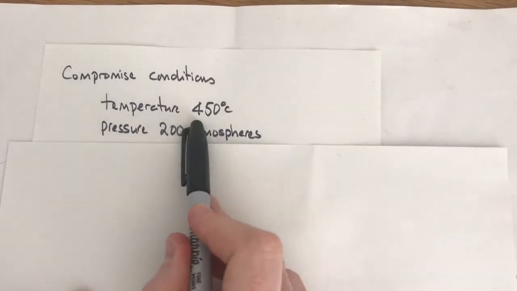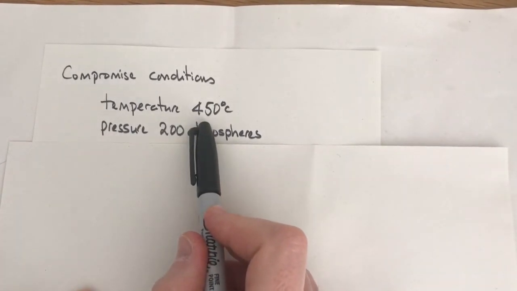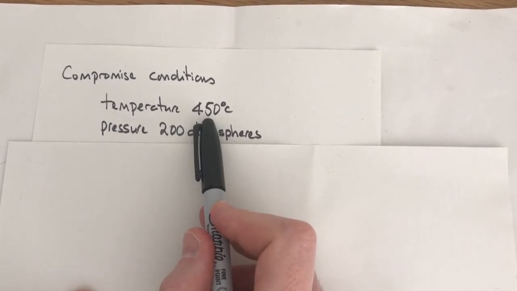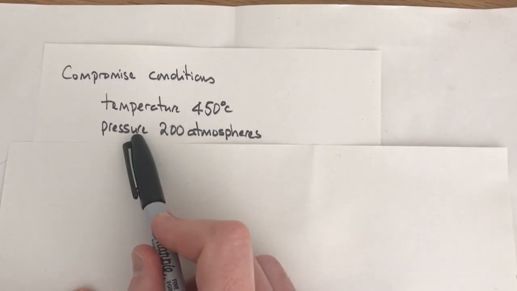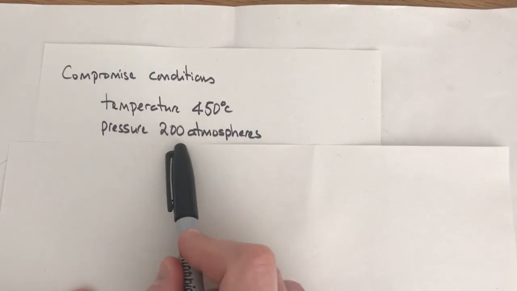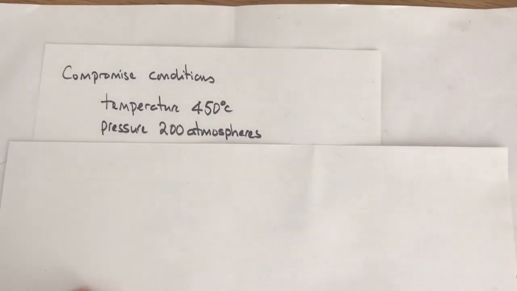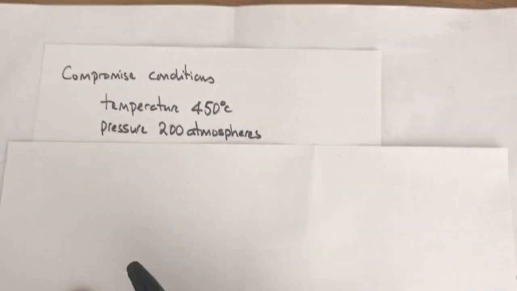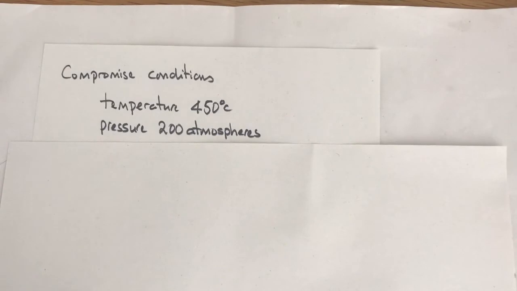So we start with a temperature of 450 degrees as a compromise. So that is low, but not too low, so the reaction doesn't slow too much. We have a pressure that is 200 atmospheres. That means it's 200 times greater than the atmosphere that we're sat in at the moment, which is a high pressure, but not so high that we're going to have huge costs linked to the strengthening of the pipes.